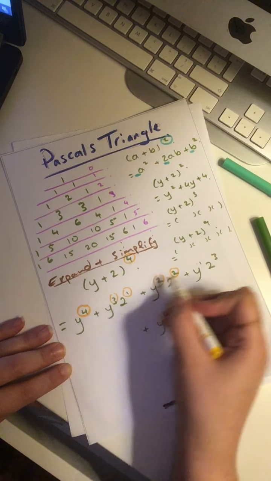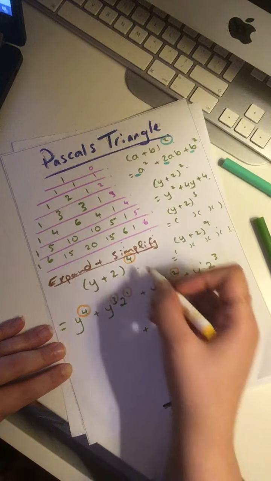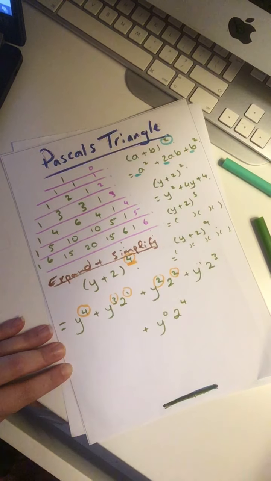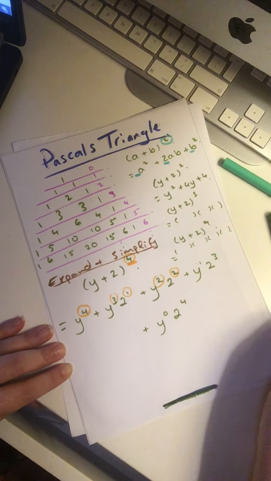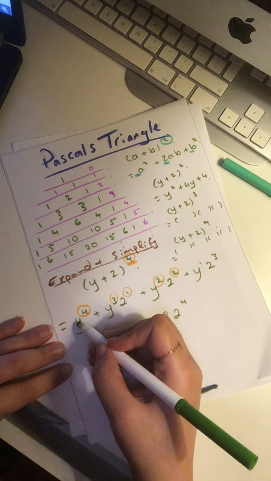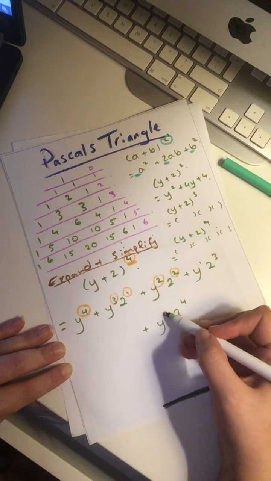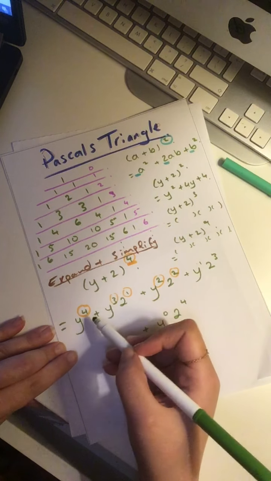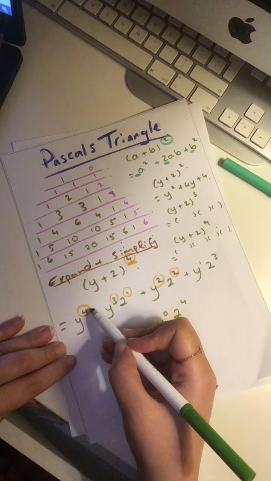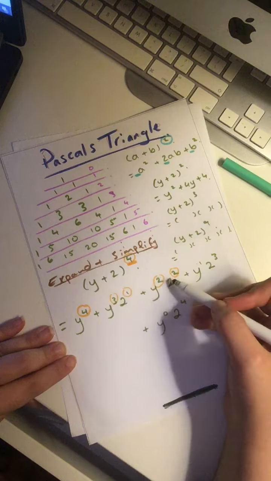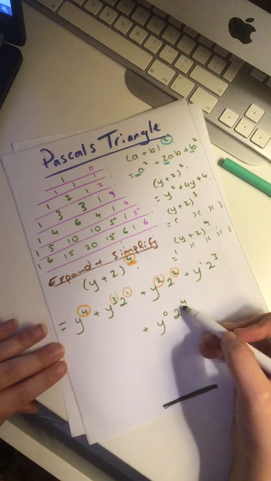So these numbers in the powers in each term need to add up to the power that I have over here. Secondly, notice how I started with y to the power 4, then y to the power 3, y to the power 2, y to the power 1, then y to the power 0. And then if you like, I started with 2 to the power 0, and then 2 to the power 1, 2 to the power 2, 2 to the power 3, and then 2 to the power 4, and so on.